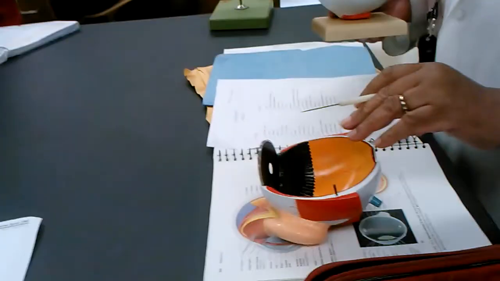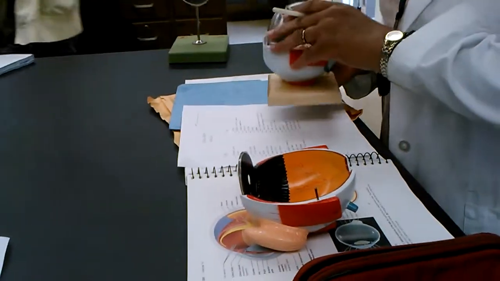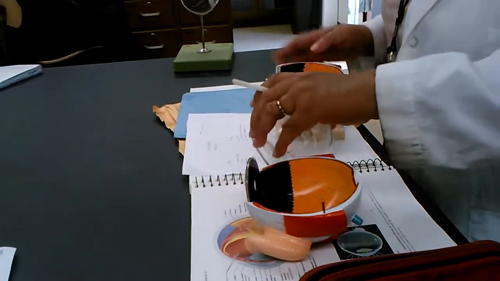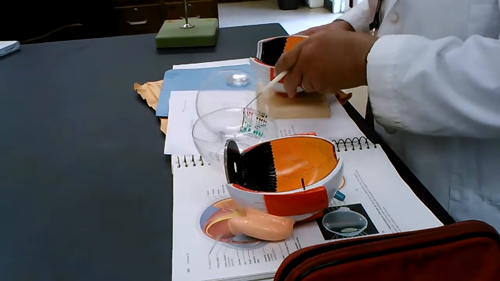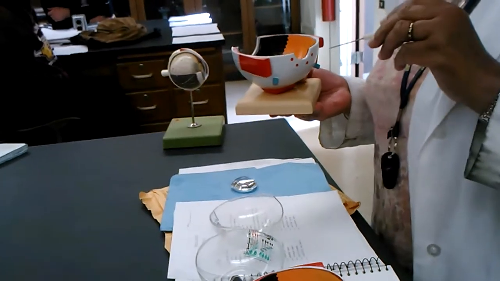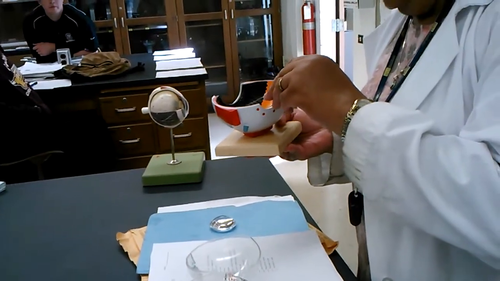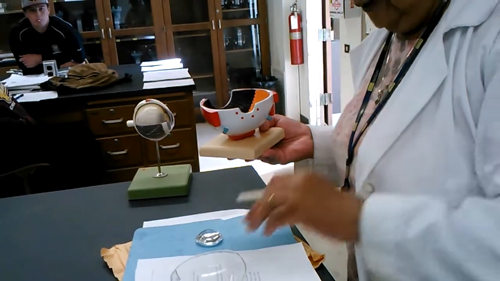Open it now. Remember, this is still the cornea in front. The white is the sclera. The red here that goes, not that red, sorry. Let's open it out. The dark red that goes around behind the sclera would be the choroid.